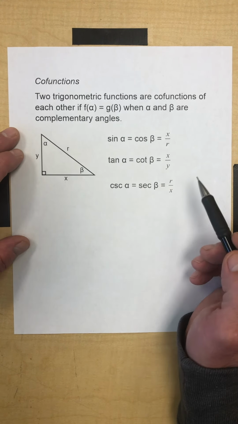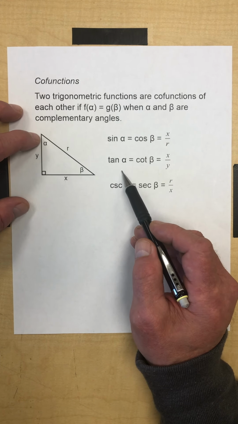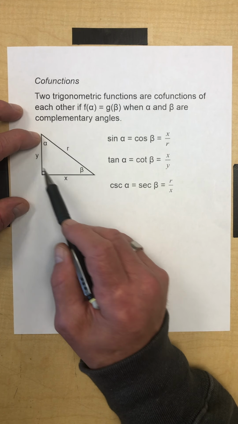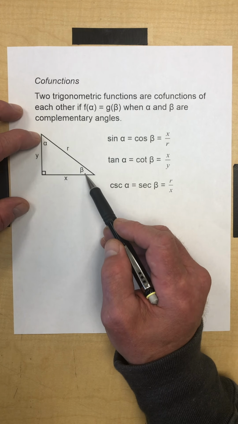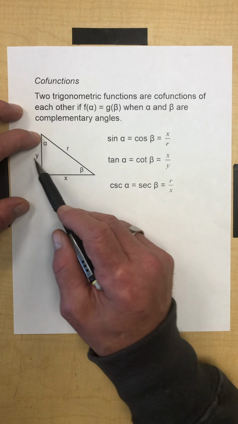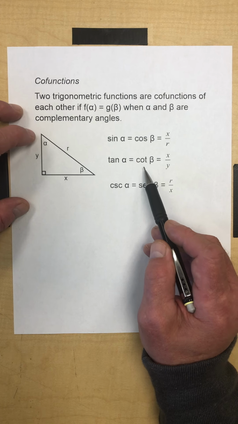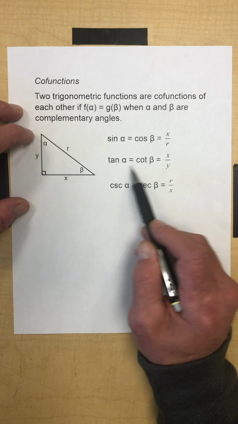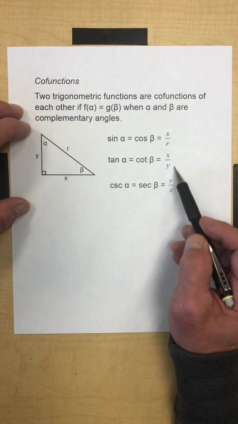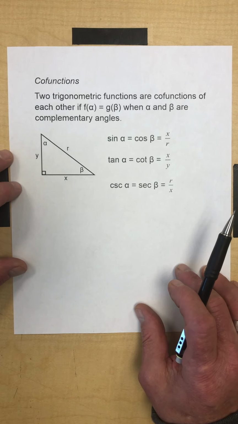Tangent and cotangent works too. Let's see, I go the tangent of alpha. Remember, tangent would be opposite over adjacent, so I get x over y. Cotangent would be adjacent over opposite, so the cotangent of beta would be x over y. So the tangent of one acute angle is equal to the cotangent of the other acute angle because these 2 acute angles are complementary, and we get the exact same thing. So tangent and cotangent are co-functions of each other.